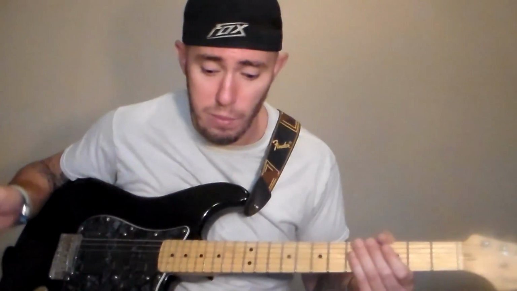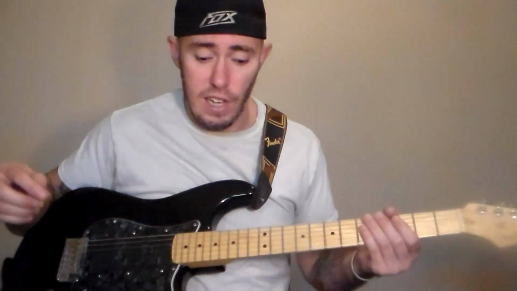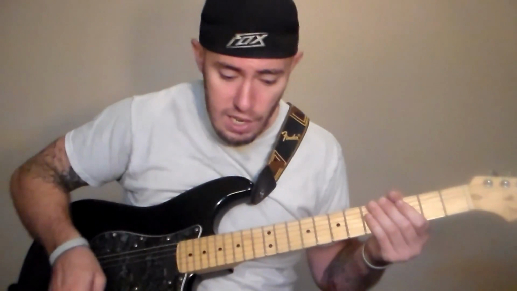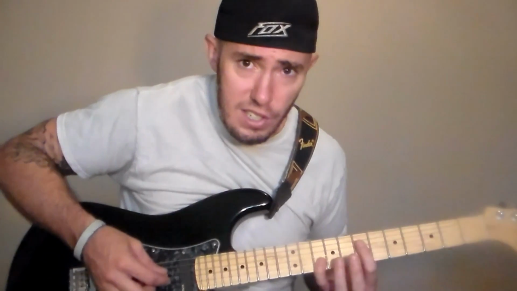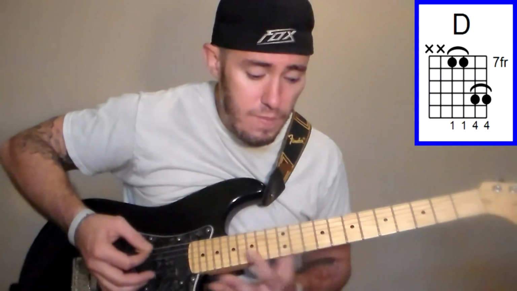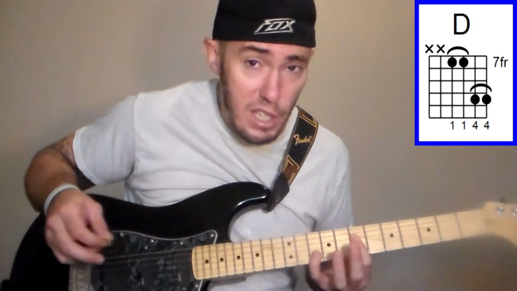If you're interested in learning the chords that are done on the synth, this is what they are right here. First let me turn off my distortion. The first chord is simply a D major chord. I'm playing it up here. That's the top half of the G shape.